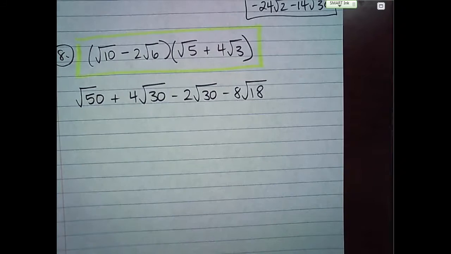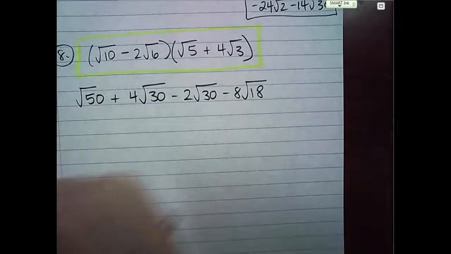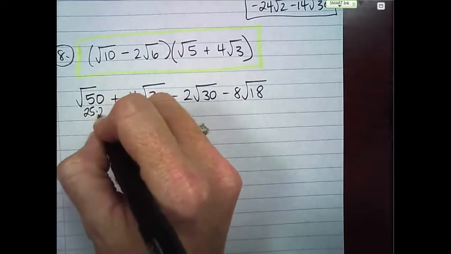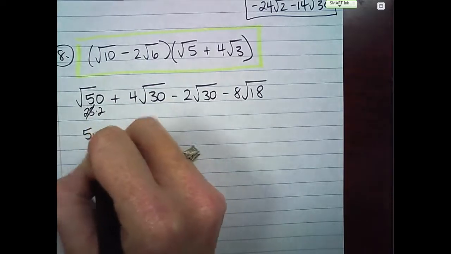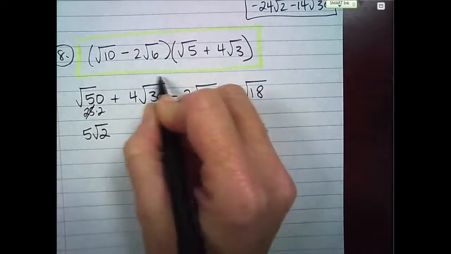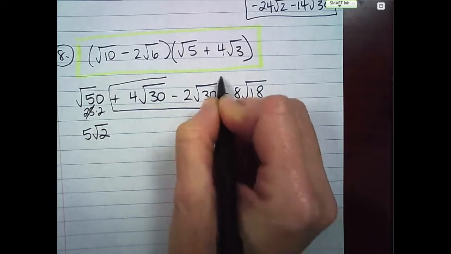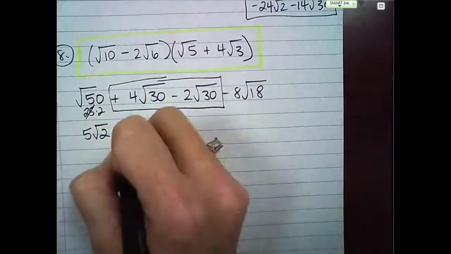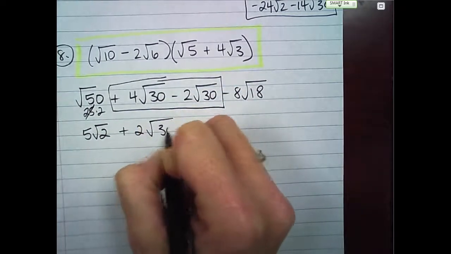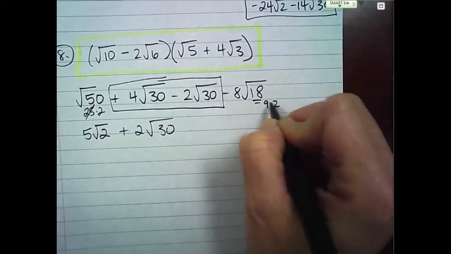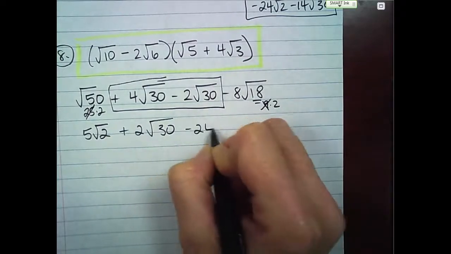You gotta always be looking for that, okay? So this is 25 times 2, which is just 5 root 2. These you can't simplify, but you can put them together. So plus 2 root 30. This is 9 times 2, which is negative 24 root 2.